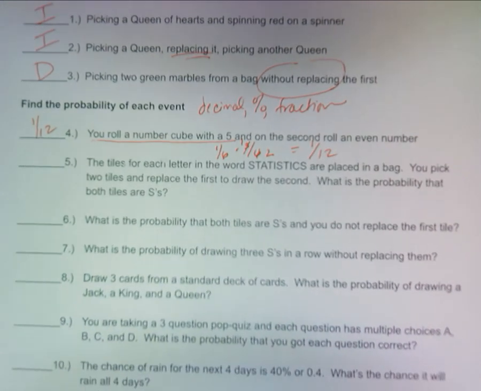Tiles for each letter in the word statistics are placed in a bag. You pick 2 tiles and replace the first to draw the second. What is the probability that both are S's?